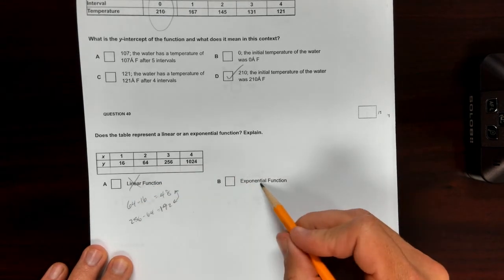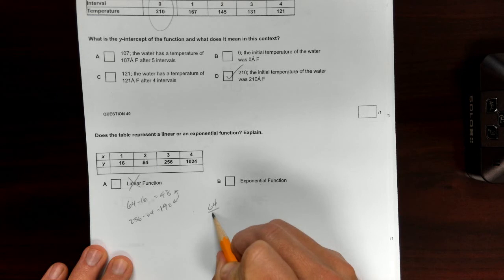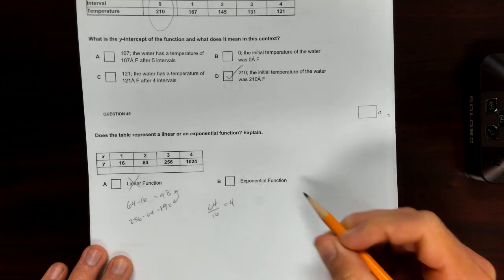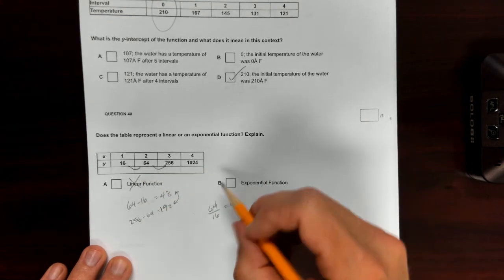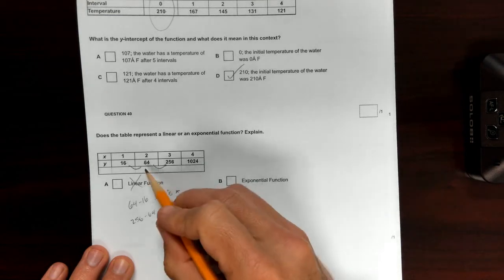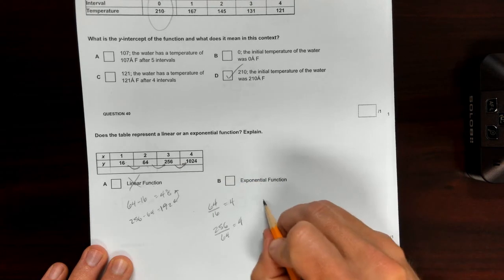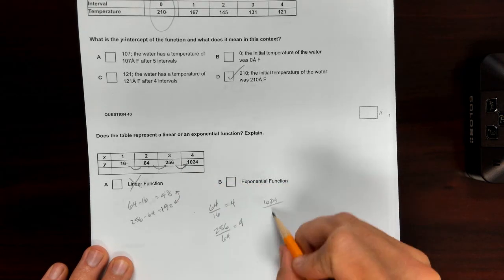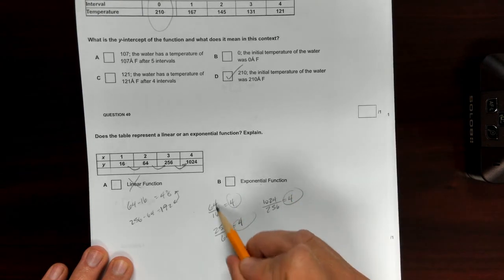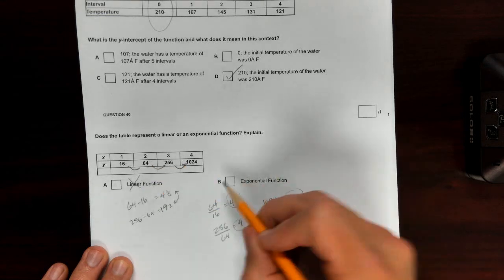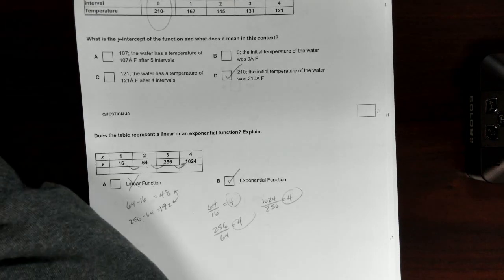Now to check for an exponential function, you do the same thing, but you divide the y's. So 64 divided by 16 gives you 4. So 256 divided by 64? Guess what? That's 4. If I did 1024 divided by 256, you get 4. So we know right now that it's an exponential function, because we are dividing to get a constant rate of change, not subtracting. So it's an exponential function. That's it, folks.